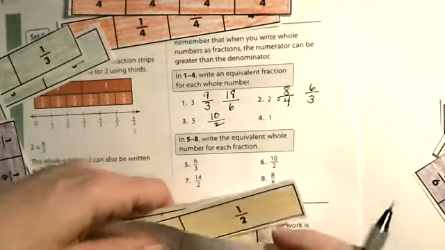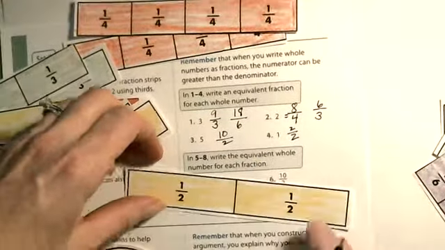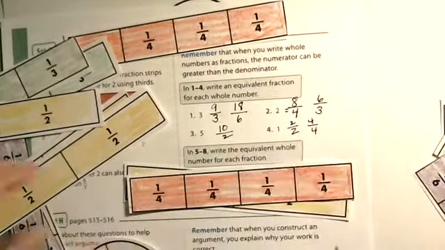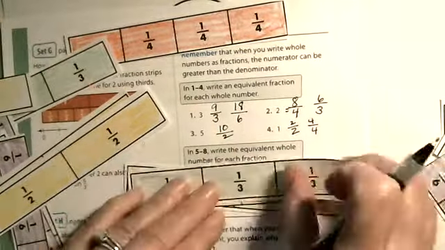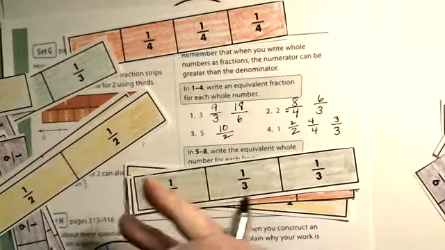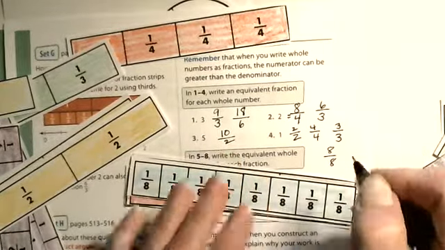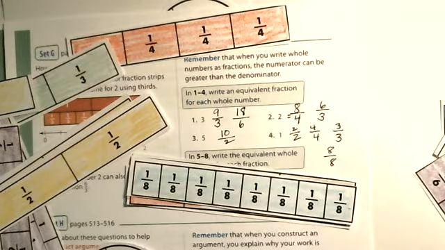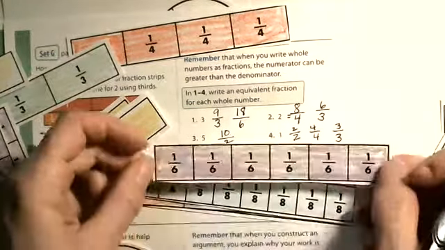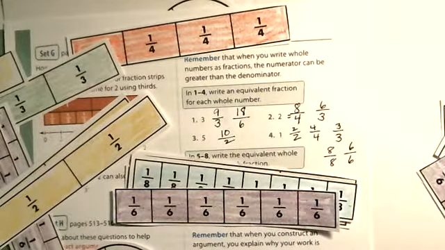For 1 whole, you could put 2 halves. You could put 4 fourths. You could put 3 thirds. You could put 8 eighths. And what one did I not do? Oh, my sixes. And 6 sixths. All of those stand for 1 whole.